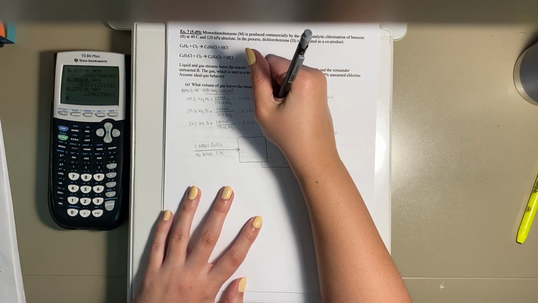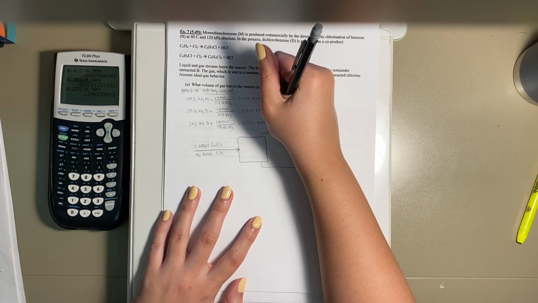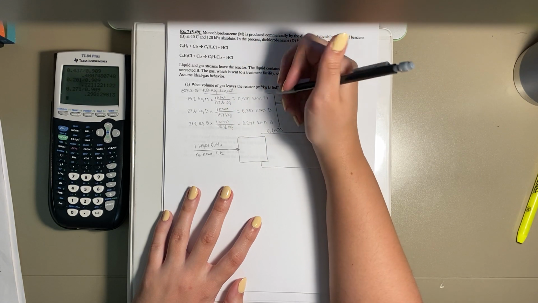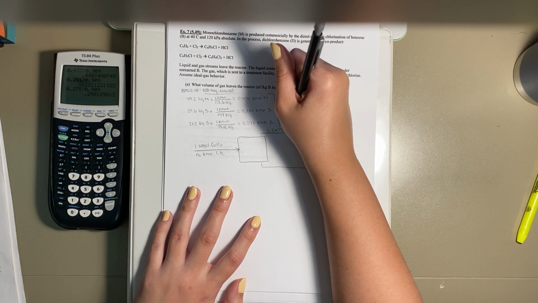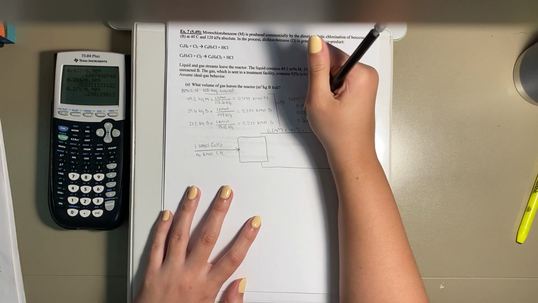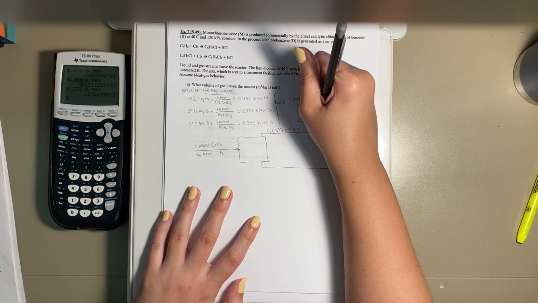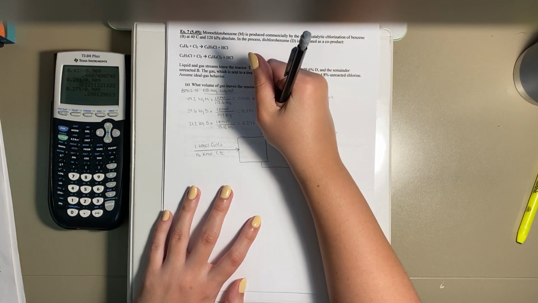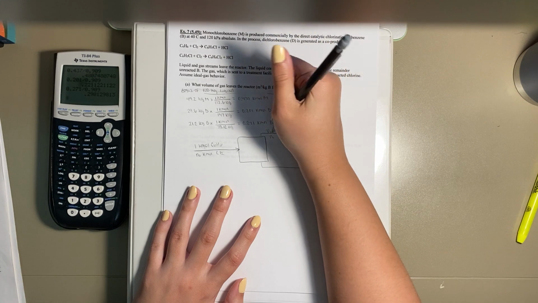So our gas stream is some volume at 40 degrees Celsius and 120 kPa. And that also has some molar flow rate.